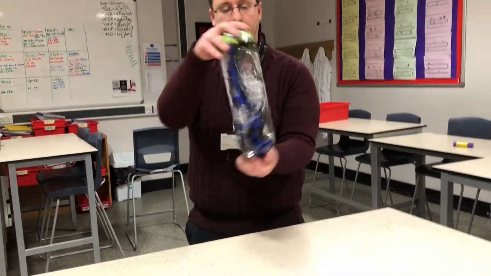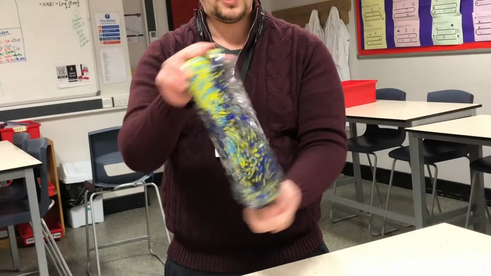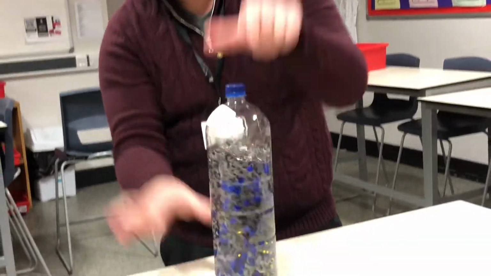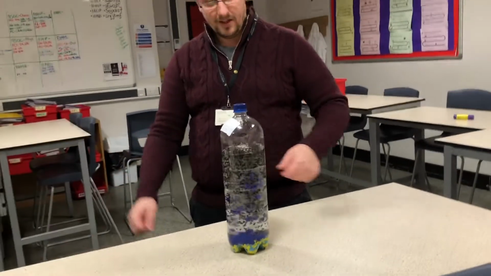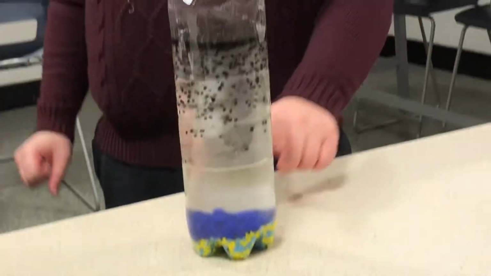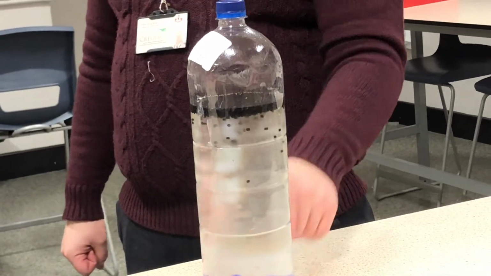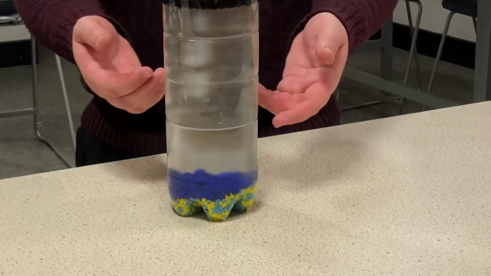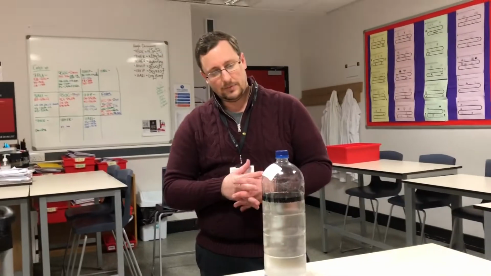Watch this. This is not a surprising bit. You'd expect everything to absolutely mix up. When I leave it, the very dense beads go to the bottom, and then it looks like the blue ones go to the bottom as well, and the black ones go right to the top. Well, that's not what happened before. The blue and the black were right in the middle.